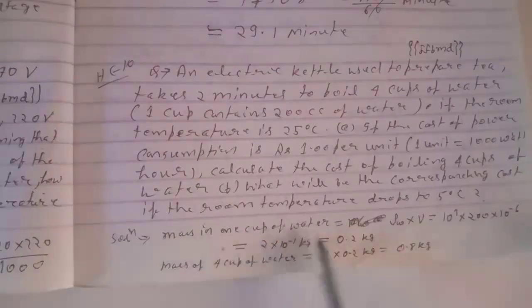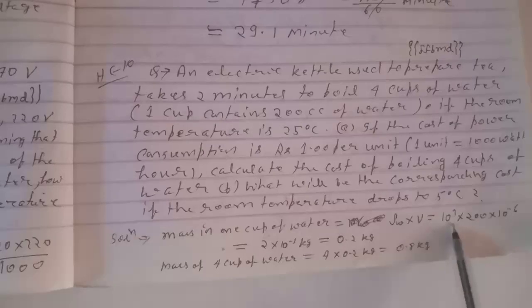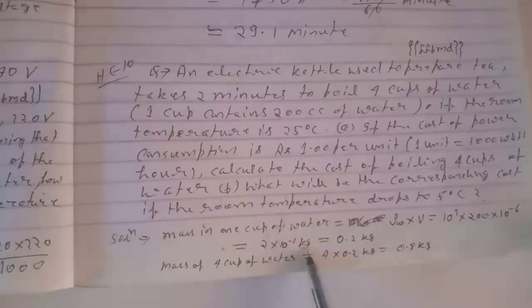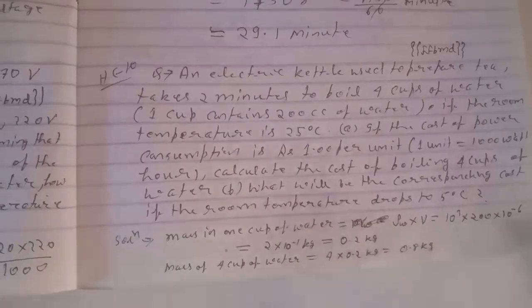Here the mass of a cup of water is rho w into V, 10 to the power 3 into 200 into 10 to the power minus 6, or 2 into 10 to the power minus 1 kg, 0.2 kg, and the mass of 4 cups of water is 4 into 0.2, 0.8 kg.